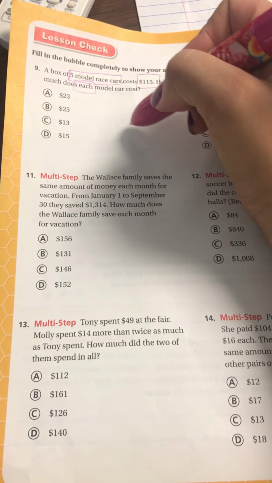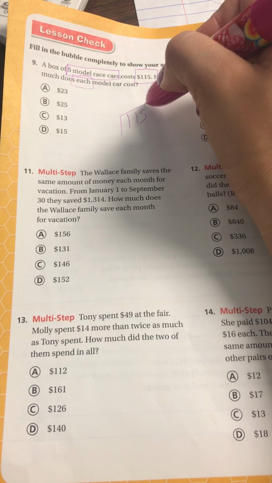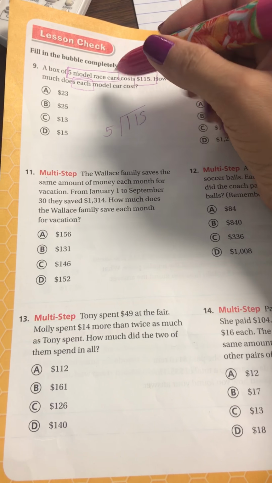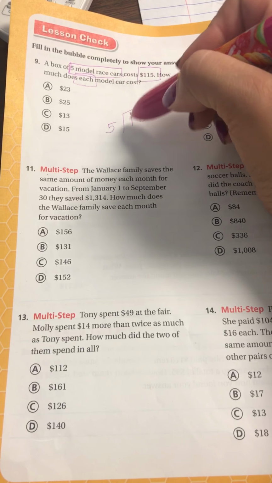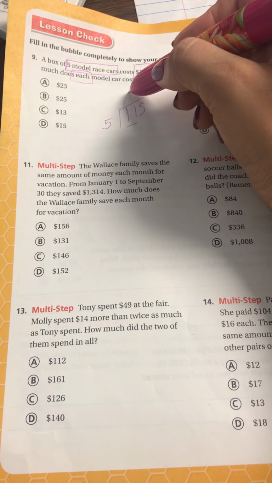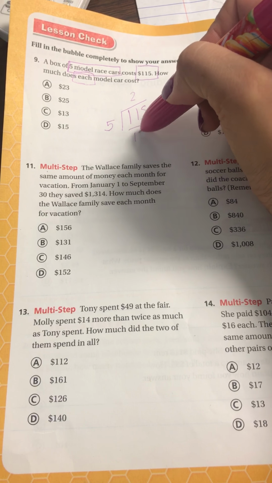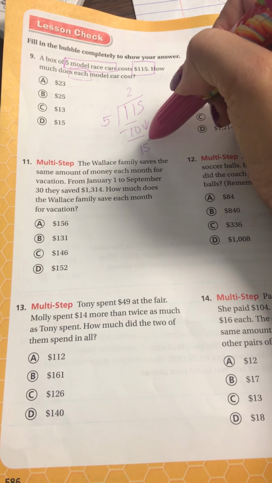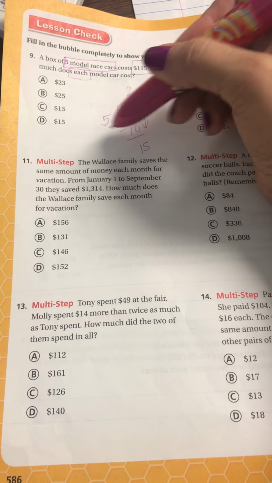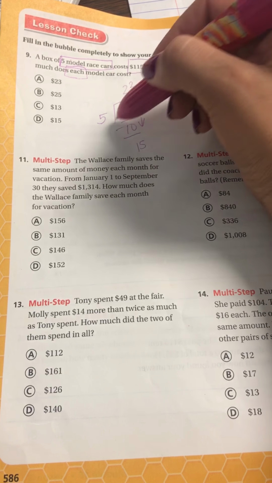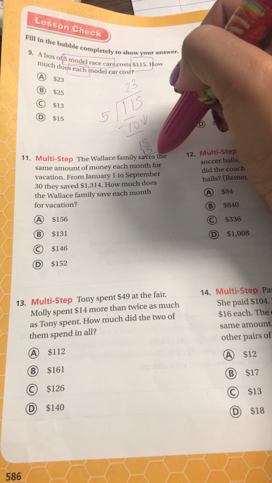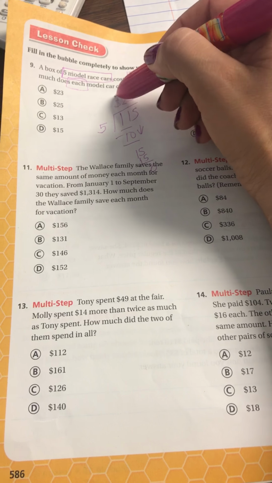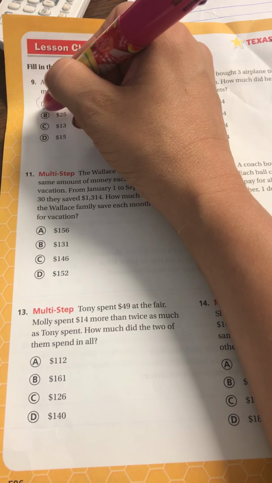problem. Okay, so we're going to divide 115, which is the total amount of money spent, and we're going to divide by 5 because that's how many cars were bought, and we're going to divide that to find the cost of each individual car. So I know 5 can go into 11 twice, and that 5 times 2 is 10. And when I subtract 11 and 10, I get 1. I bring down my 5, and now I need to divide 15 divided by 5. Well, 5 can go into 15 3 times. And 5 times 3 is 15. And when I subtract, I have nothing left. So that tells me that each car cost $23, which would be A.